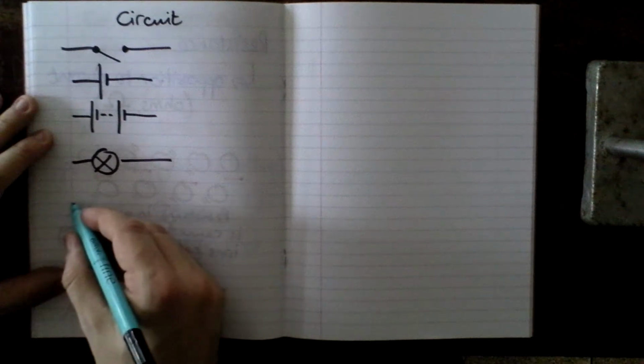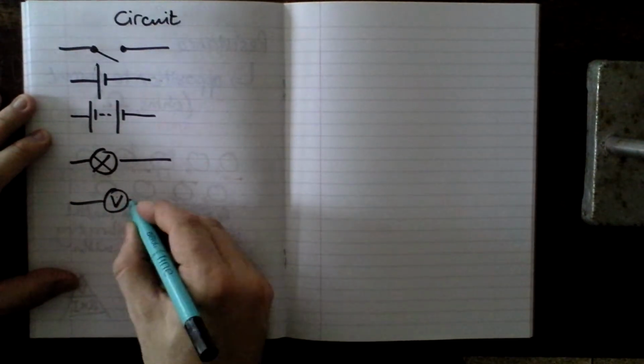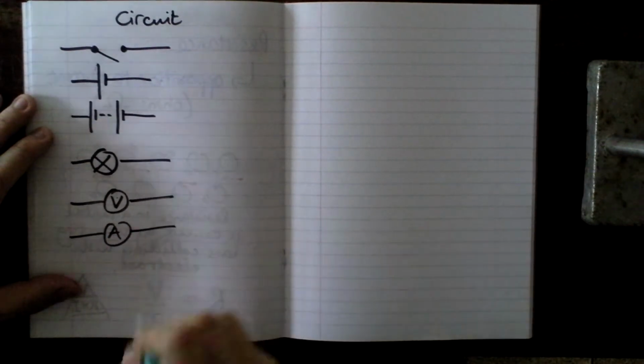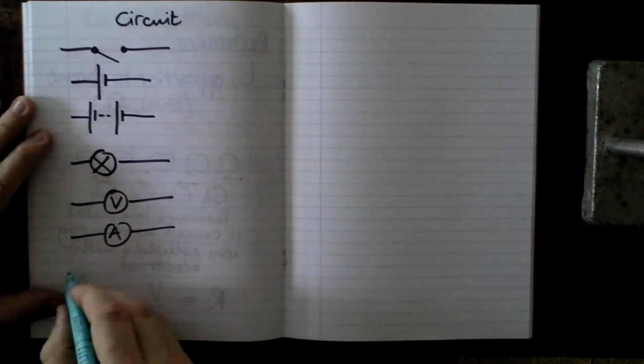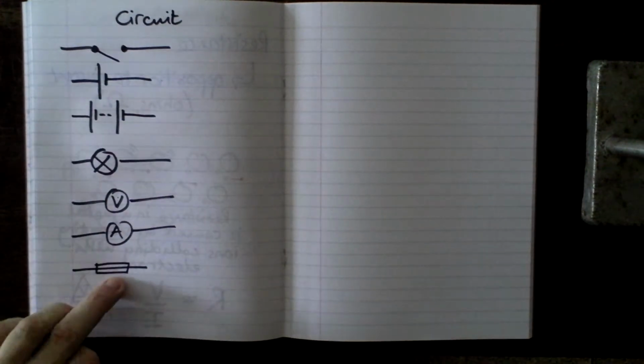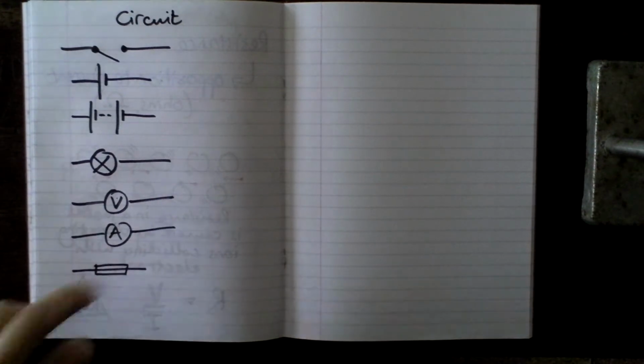You may also want to do some measurements. You might have a meter, a voltmeter to measure potential difference, or an ammeter to measure current. You might want to think about safety, especially with AC current, so you might include a fuse, something that will allow you to stop the current if it gets too big.